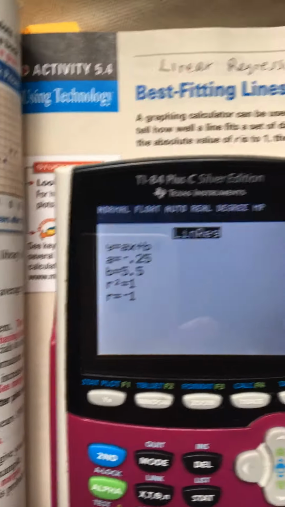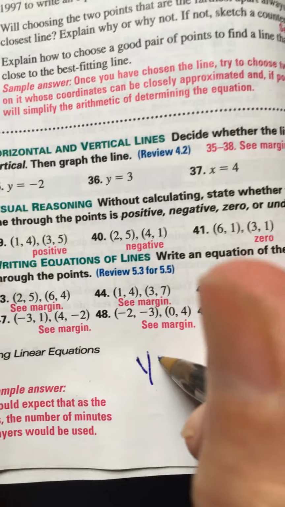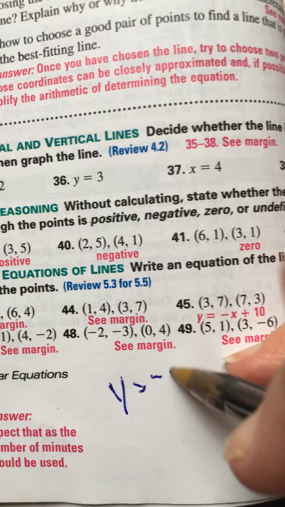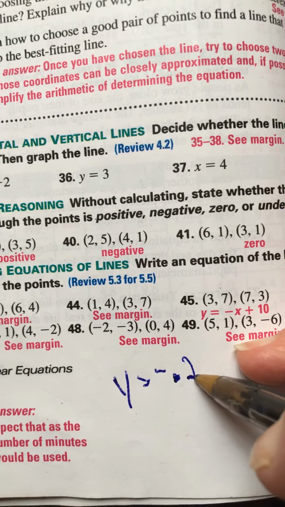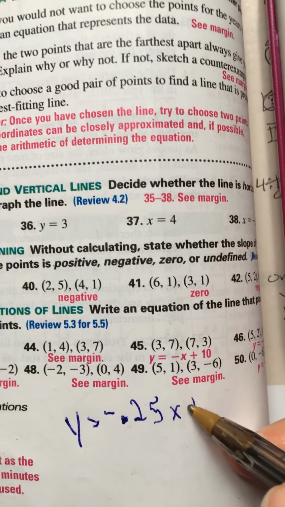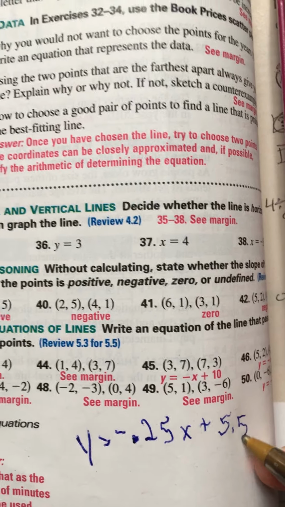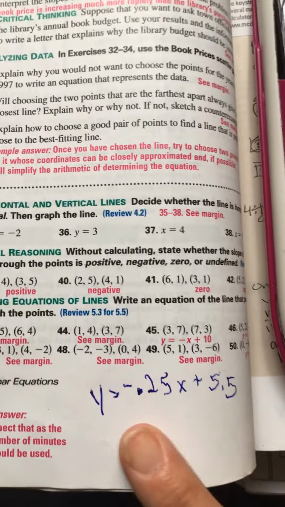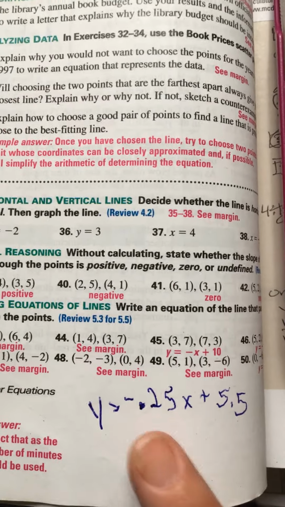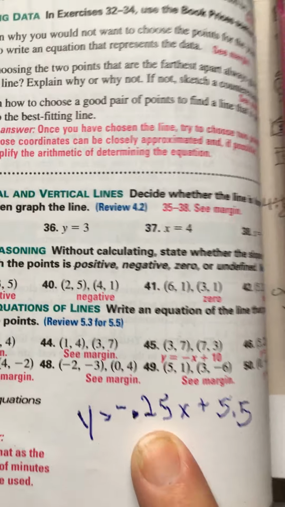I'll write it right here. Okay, so my equation is y equals negative 0.25x, and then it's plus 5.5. Sorry, I'm writing so messy. I'm having to look through the calculator. The phone, 5.5.